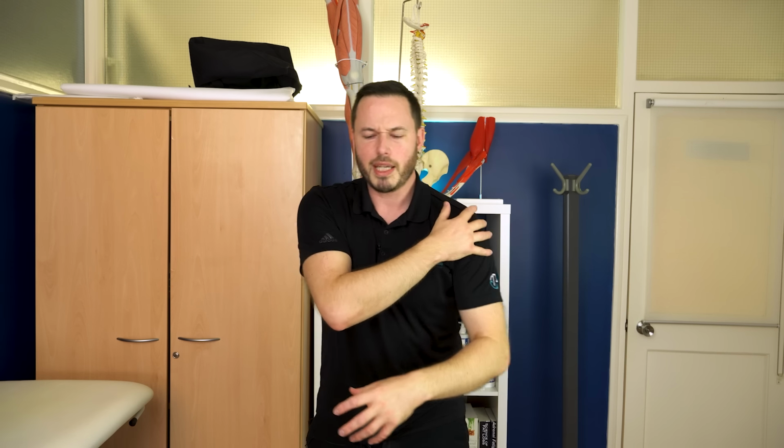Then go into full abduction. So taking your arms out to the side, all the way up to the ceiling and back down. Note where you feel pain. This is known as a painful arc. This is a test I do. So again, let's assume we've got pain in the left shoulder.